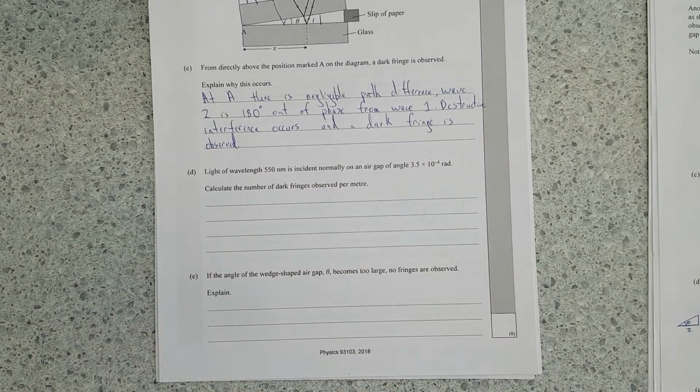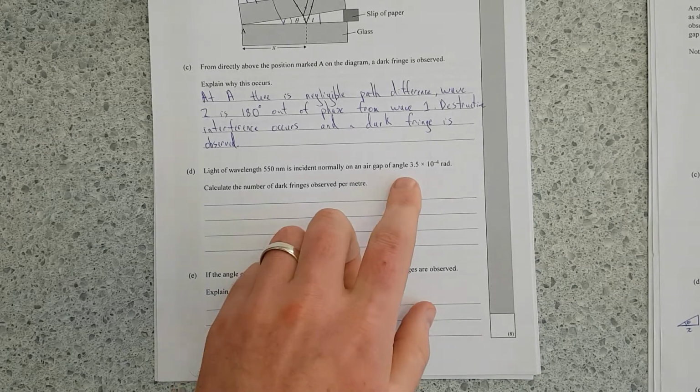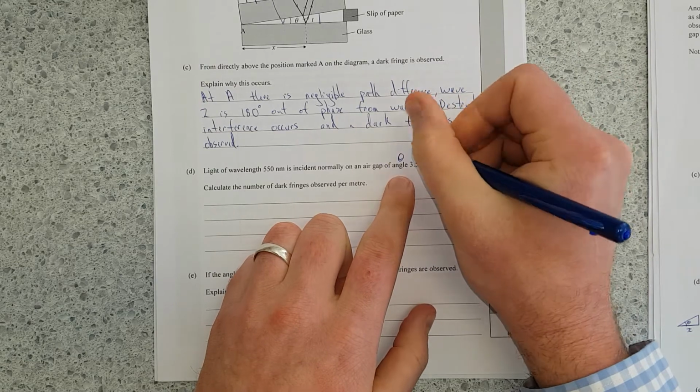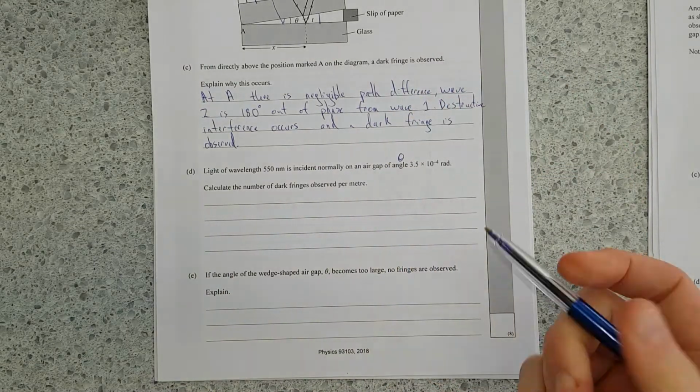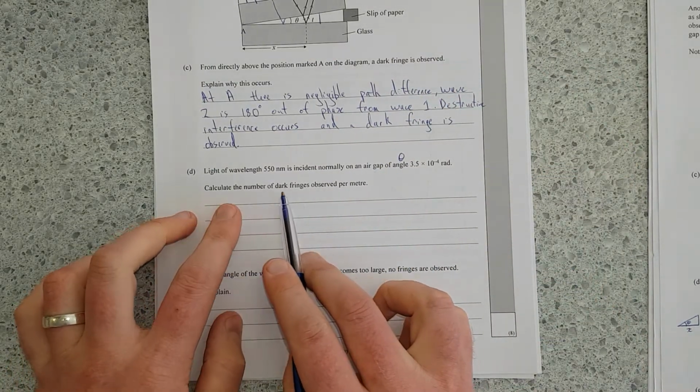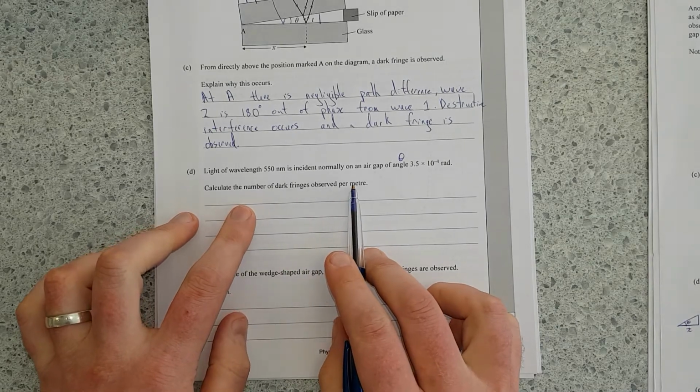So, next one. Light of wavelength 550 nanometers, that's yellow light, or yellowy green, is incident normally on an air gap that's at an angle theta. And this is in radians as well, so you have to change your calculator to radians if you're going to use trig, which we will be doing soon. Calculate the number of dark fringes observed per meter.